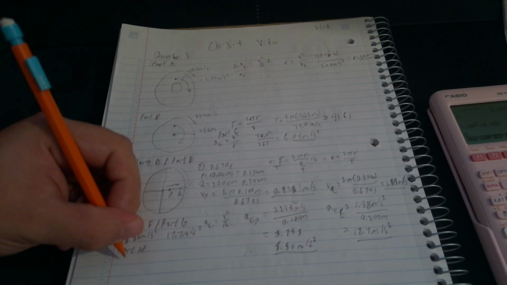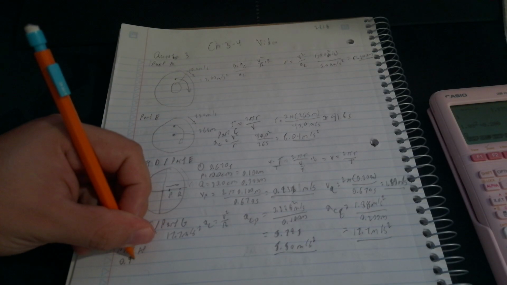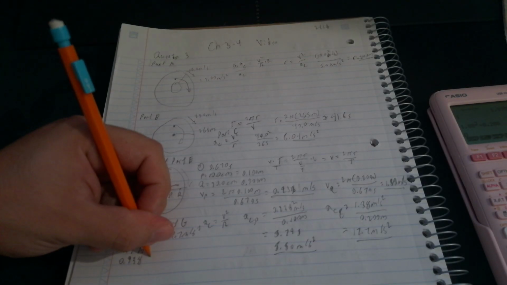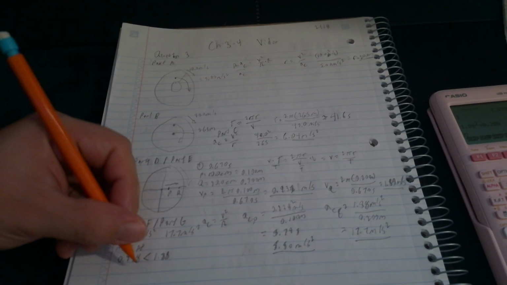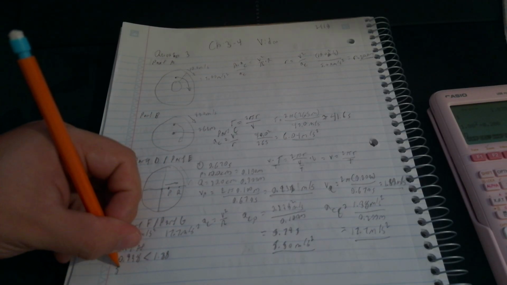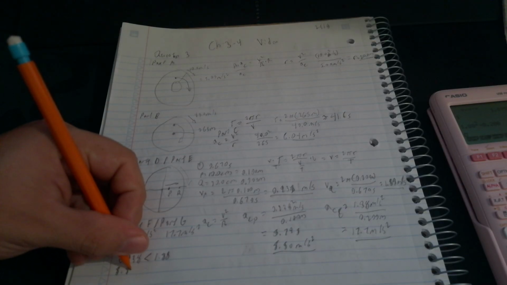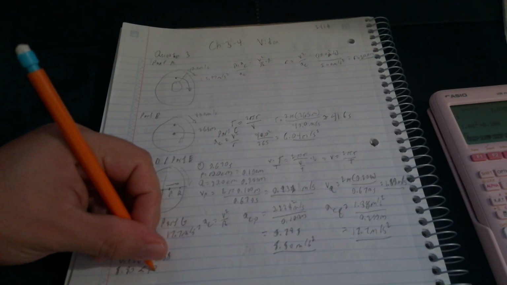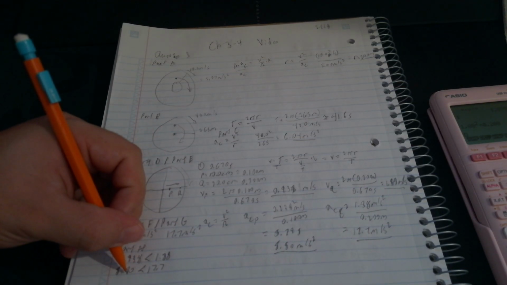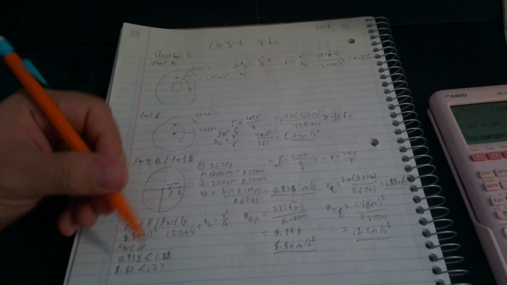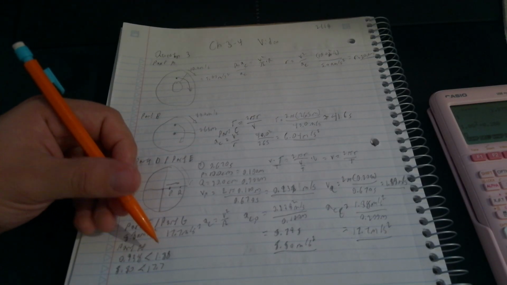Now we see here that 0.938 is definitely less than 1.88, and the same is true for 8.80 being less than 17.7. So our values for P and our values for Q.